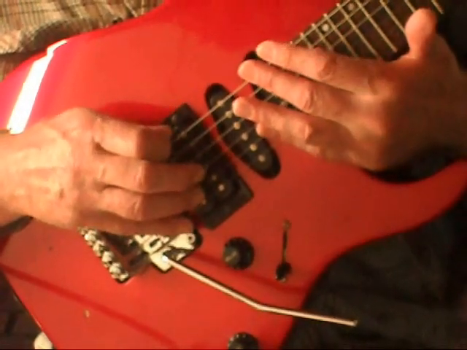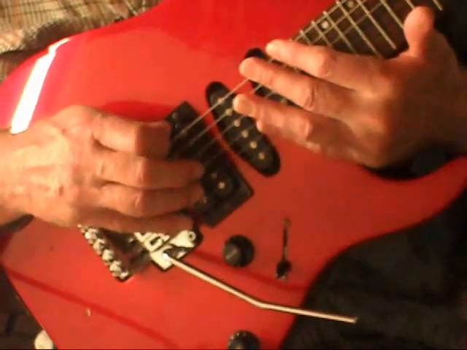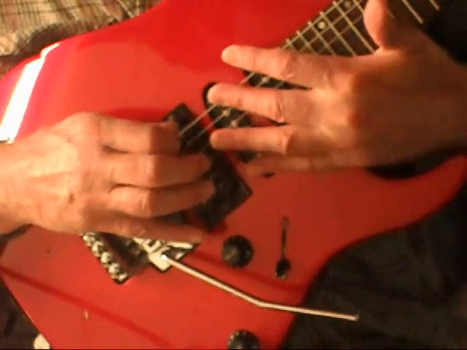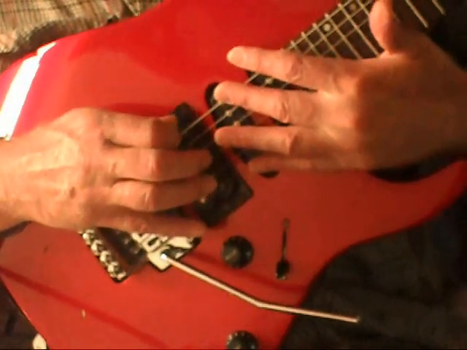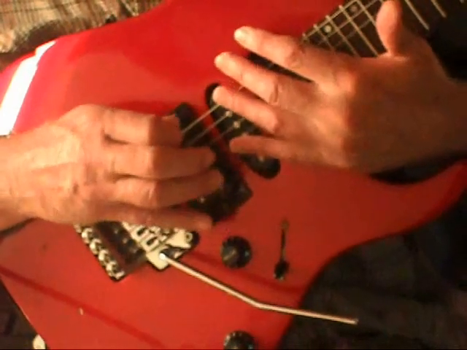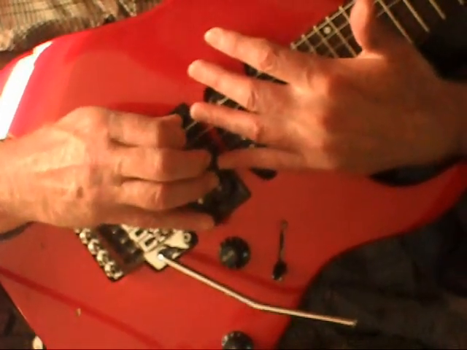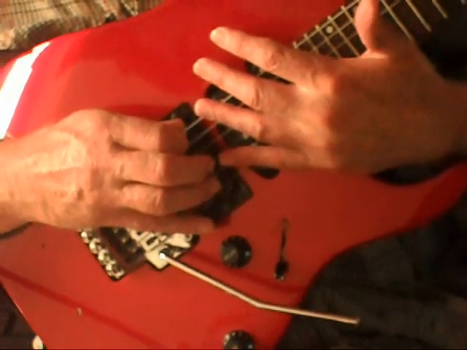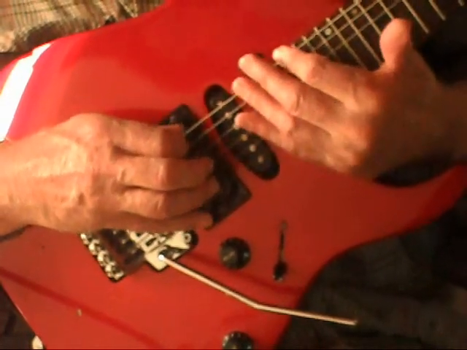So it's E, G sharp, B. It's almost at the edge of the middle pickup. And the D, the seventh, is about the other side of the middle pickup.